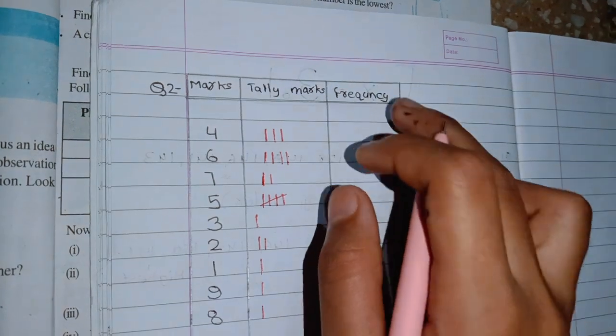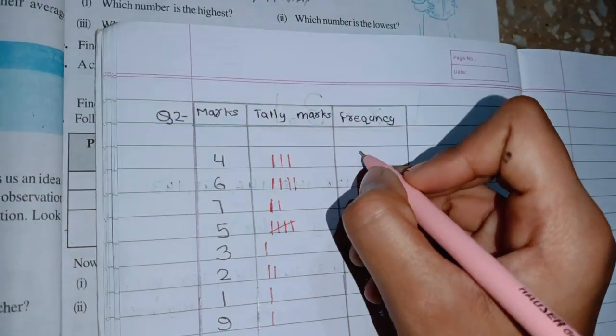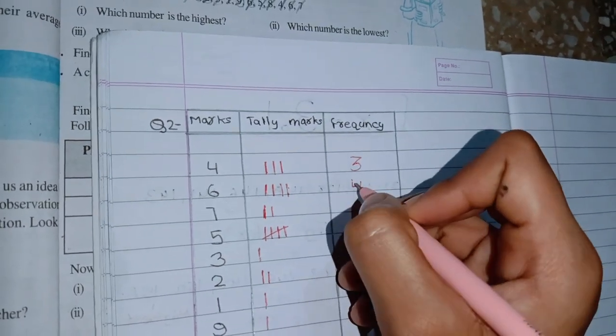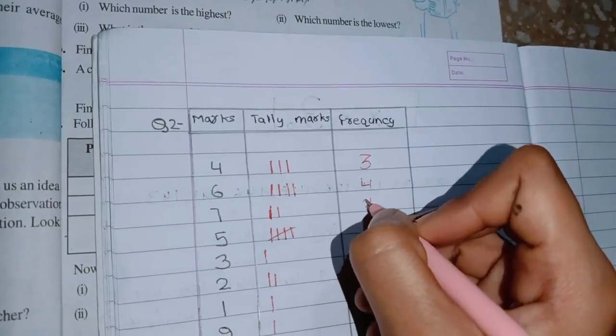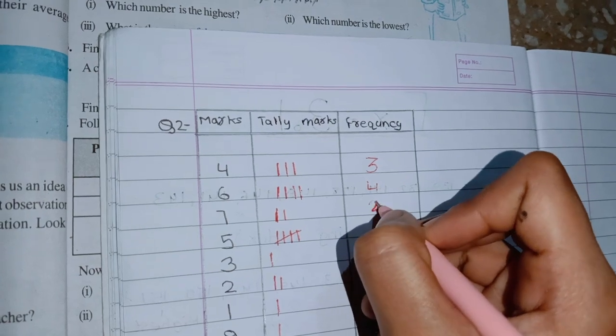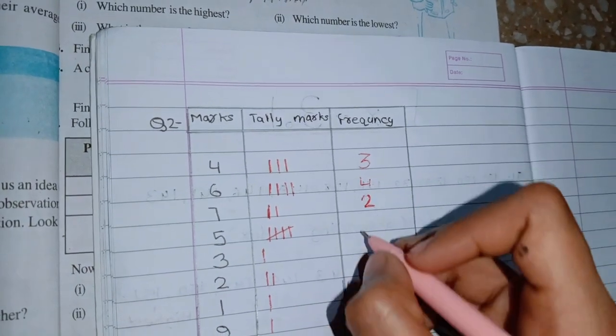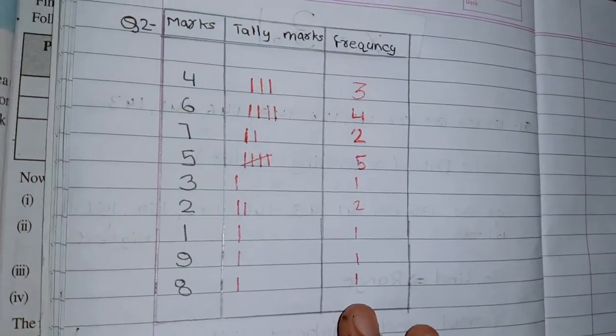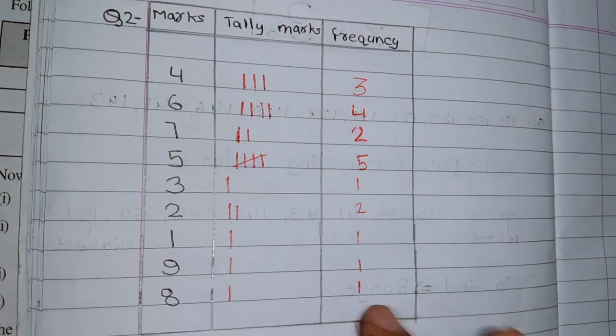Now we count how many tally marks there are. So in 4 there are 3. In 6 there are 4. In 7 there are 2. And in 5 there are 5 also. And so on, counting the lines. So this is the answer.